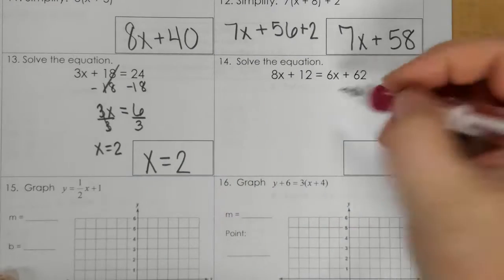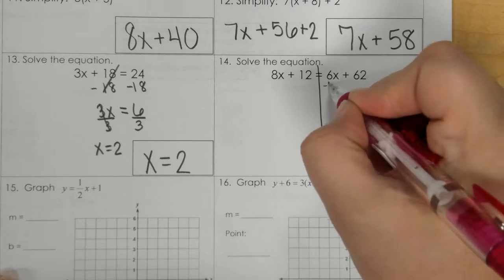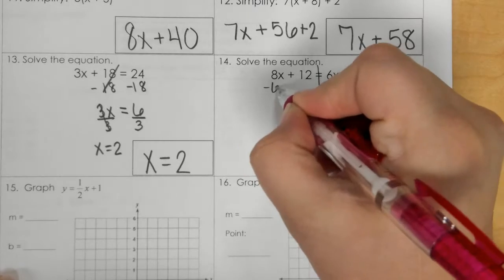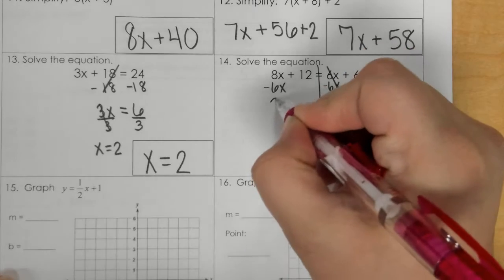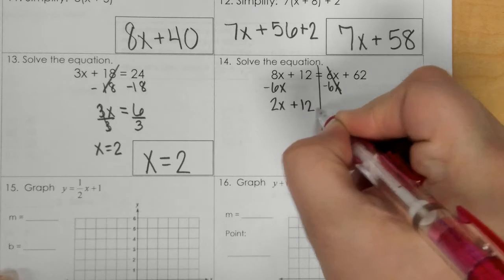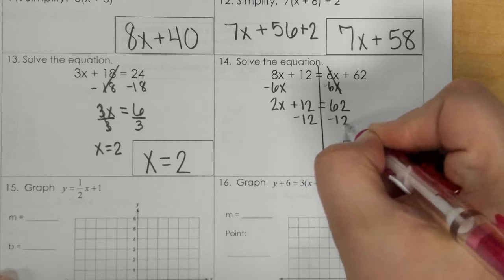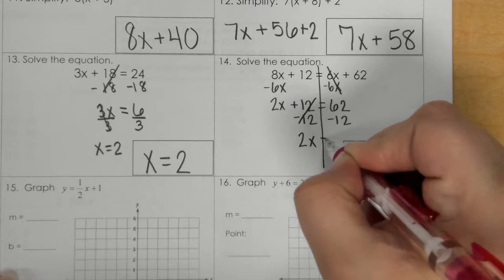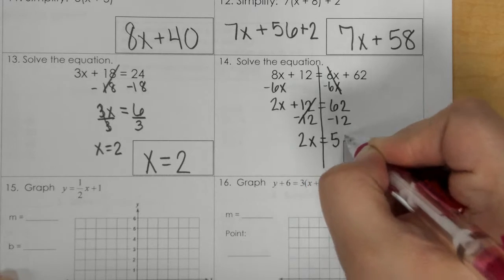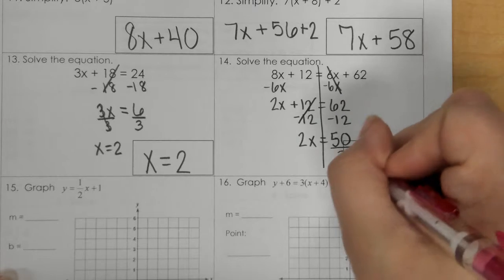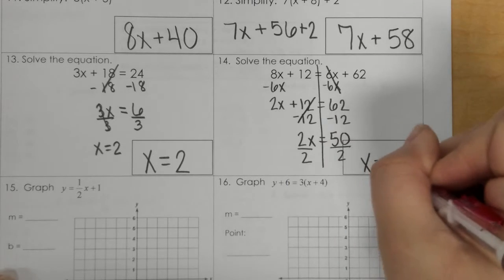In number 14, we subtract the 6x from both sides, and we get 2x plus 12 equals 62. We subtract 12, and we get 50. And if I divide both sides by 2, x is 25.